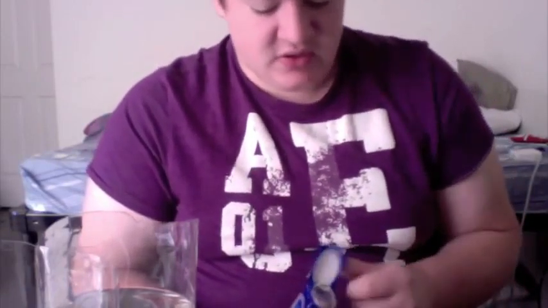But the reason that an object will float or sink is dependent on its buoyancy, or not buoyancy, density. Well, actually both. But I will explain here with another Tums.